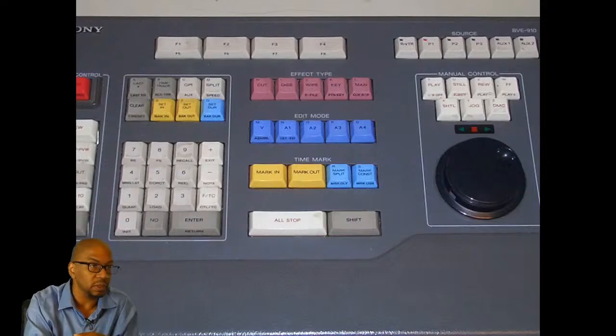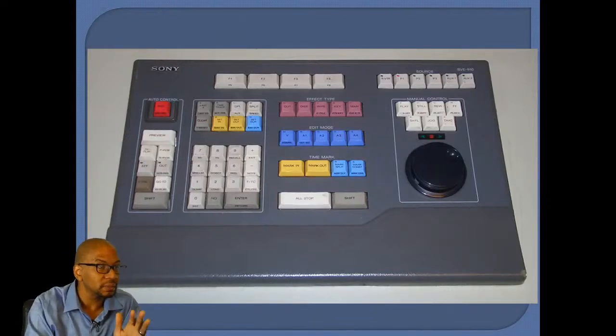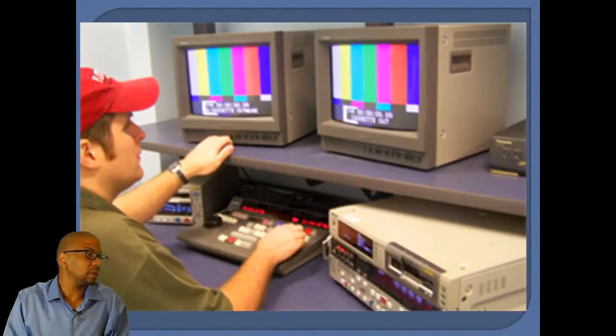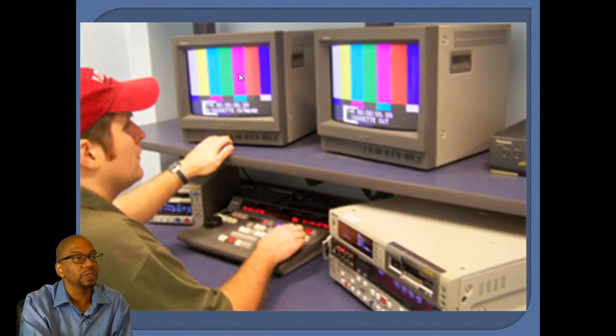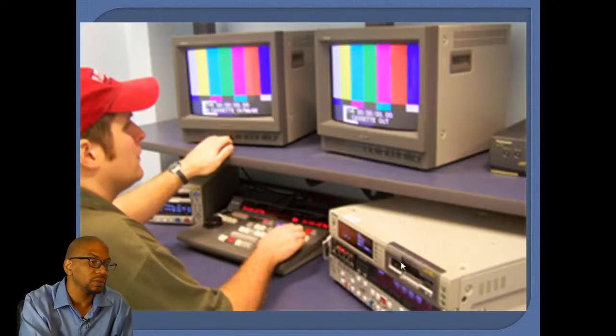Some consoles have a plain edit button or a preview edit, but I don't see that one on this particular model. When you put all this together, it looks something like this. This is your source deck and this is the monitor for it. This is your record deck, and this is the monitor for it.